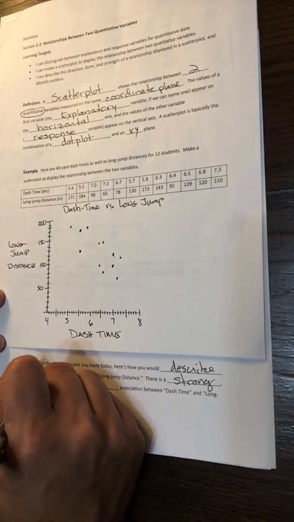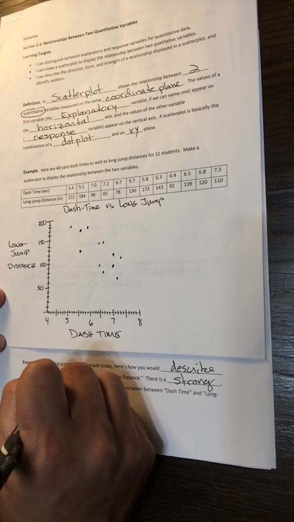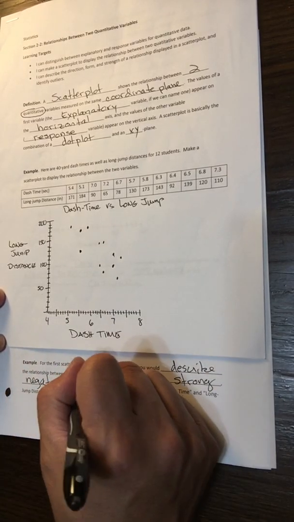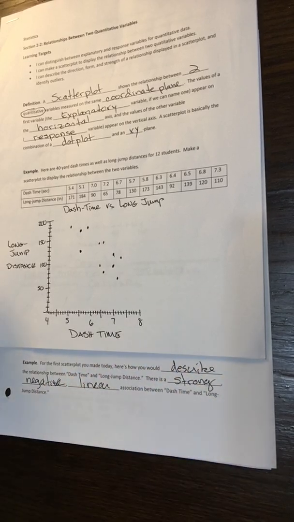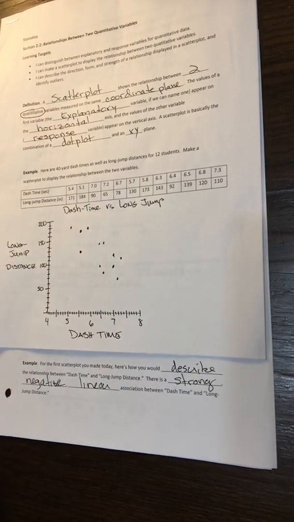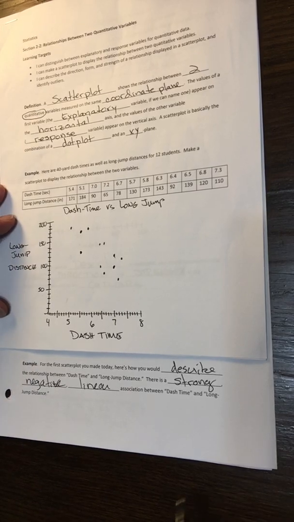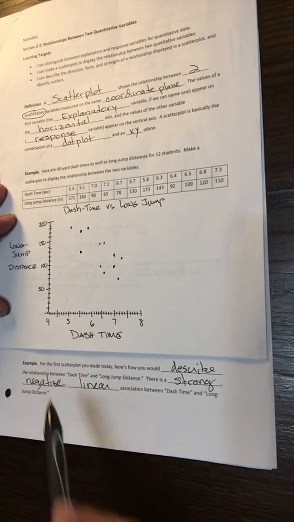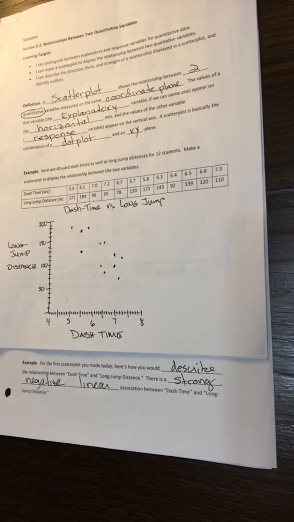It's a strong negative linear association. It doesn't look to be curved. I mean, that would be a real slight curve. The overall pattern is that it is a straight line kind of pattern. I'd say those points are pretty close. They're not far enough away for me to say it's too spread out. So I'm going to say it's a strong negative linear association. Go to the next page.